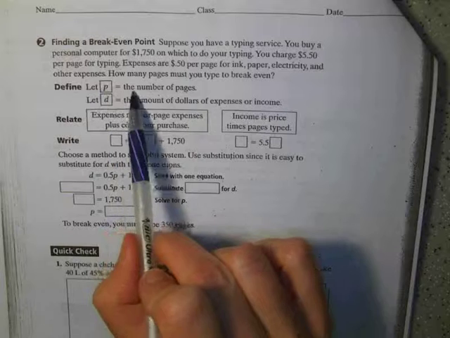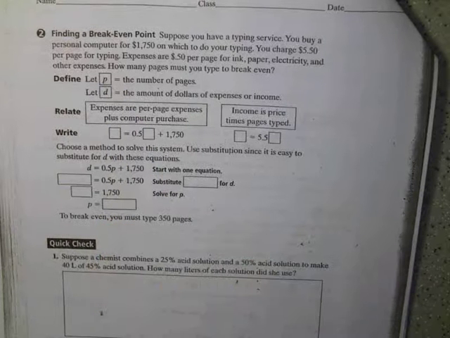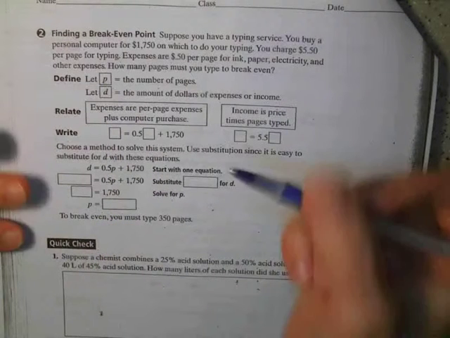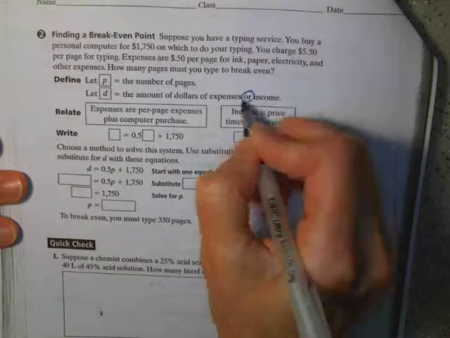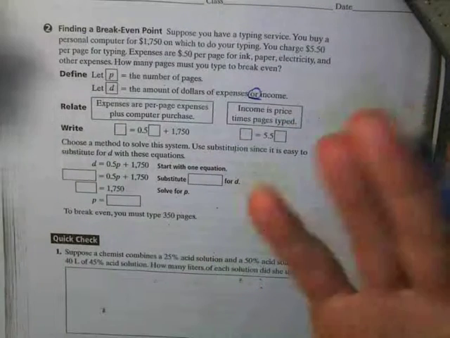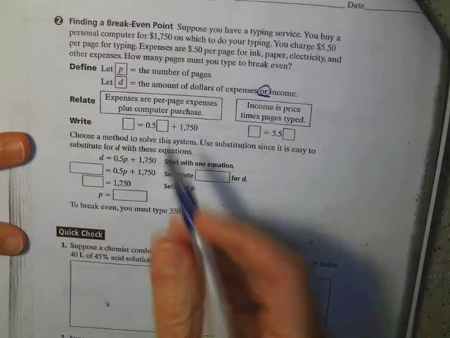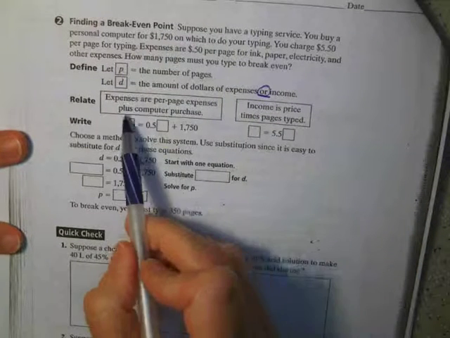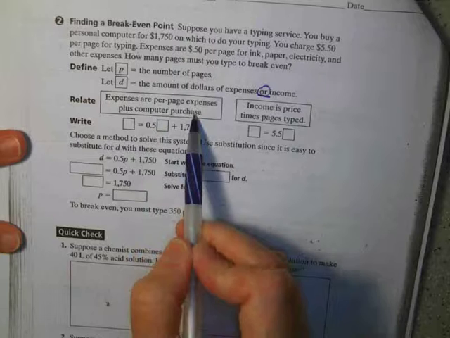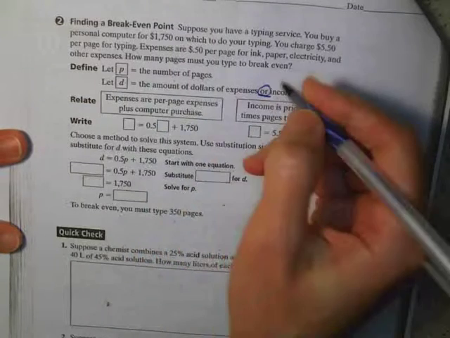Let P equal the number of pages and D equal the amount of dollars of expenses or income, because again, break even means expenses are going to equal income. Expenses are per page expenses plus the computer purchase.